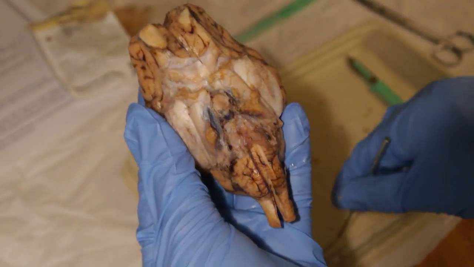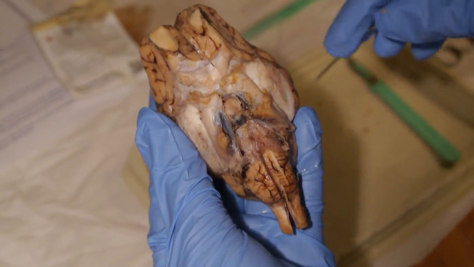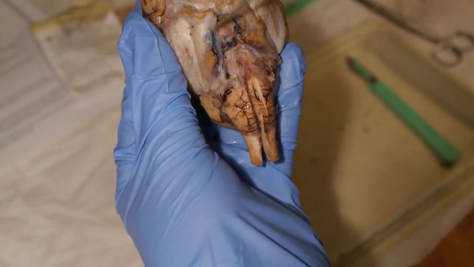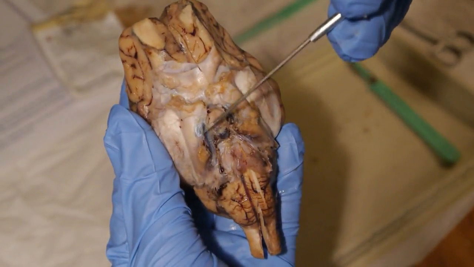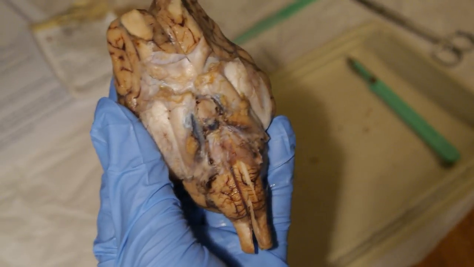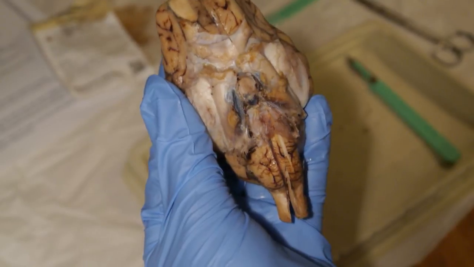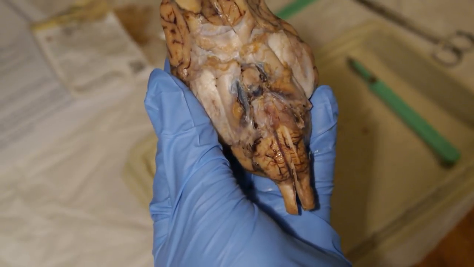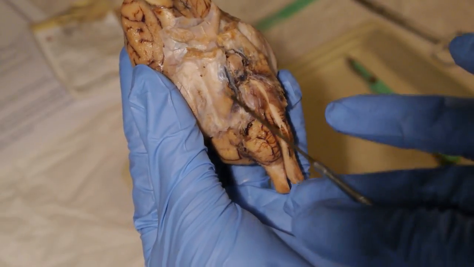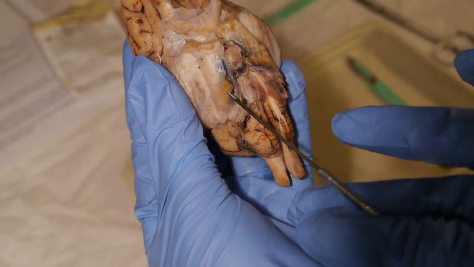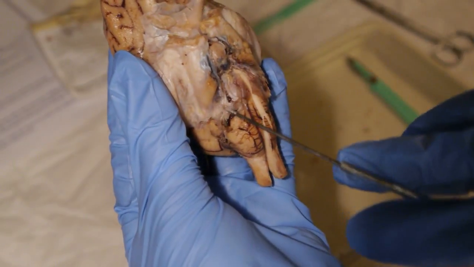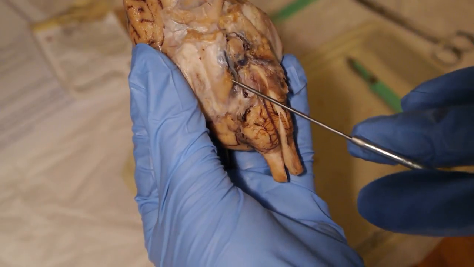Next we go to cranial nerve 3, which is oculomotor, and that is like the nerves right in here, right in this area, I guess. Next we have cranial nerve 4, trochlear, and that should be right in this area as well. So we have the oculomotor, which is up here, and then the trochlear is down here.